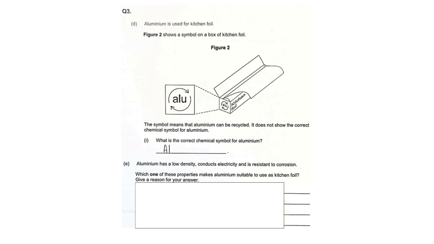Figure 2 shows a symbol on the box of kitchen foil. What is the correct chemical symbol for aluminium? It is capital A, lowercase l. Al is now used as the symbol. Aluminium has a low density, conducts electricity, and is resistant to corrosion. All these are facts. Which one of these properties makes aluminium suitable to use as kitchen foil?